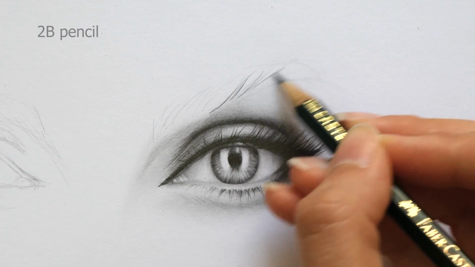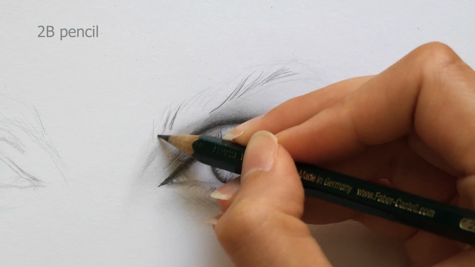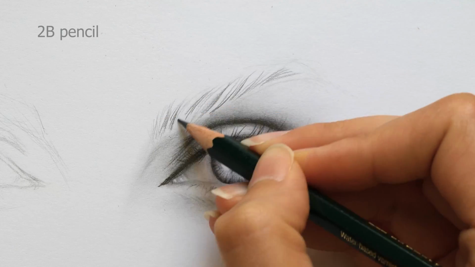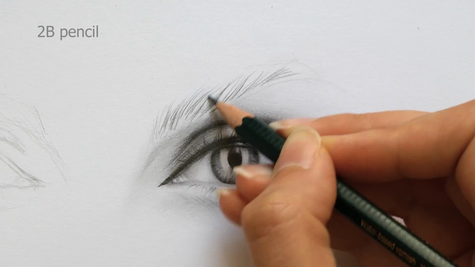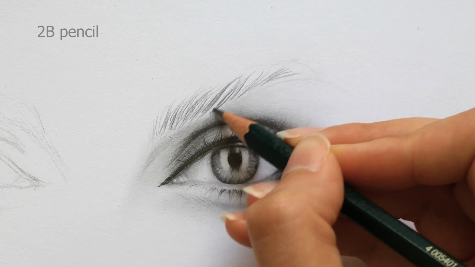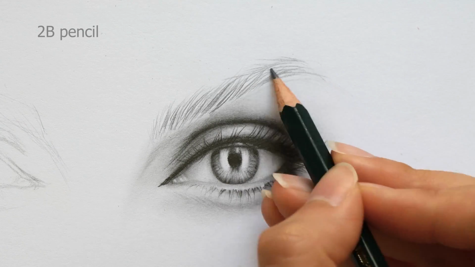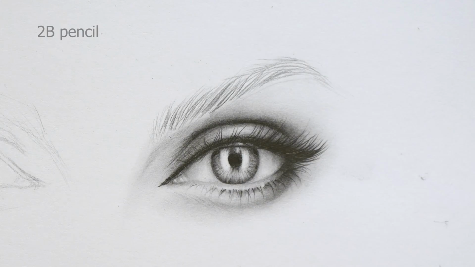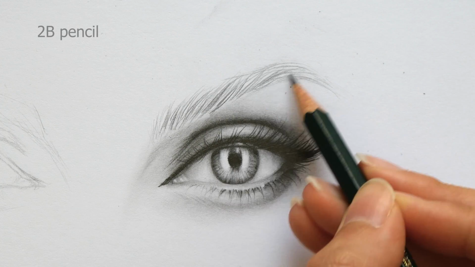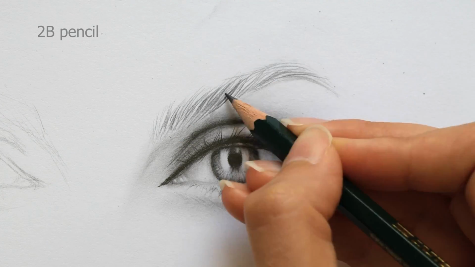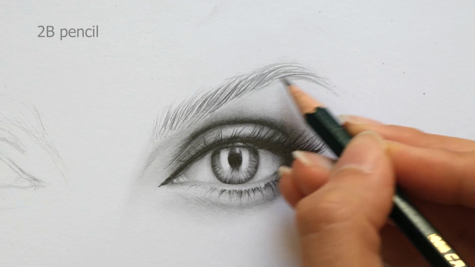I will also use 2B pencil to create the eyebrow hairs. You can also check out one of my previous tutorials on how to draw eyebrows with exercises to improve the confidence of the lines. I will add the link to the description. But basically I draw very thin lines in a very natural, irregular way of growing in various directions and of various lengths.